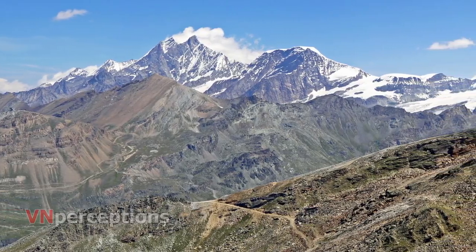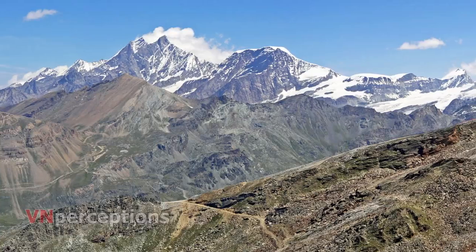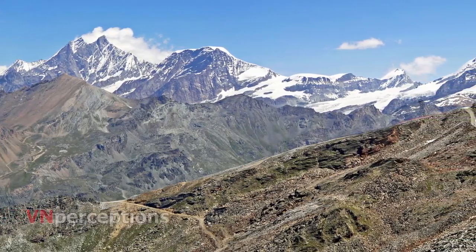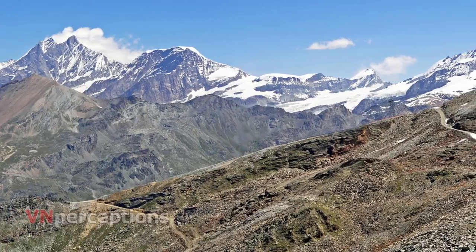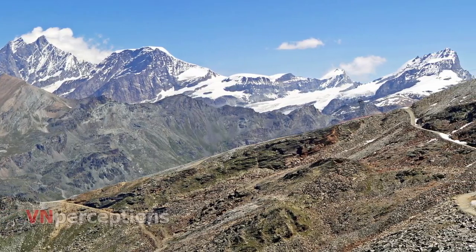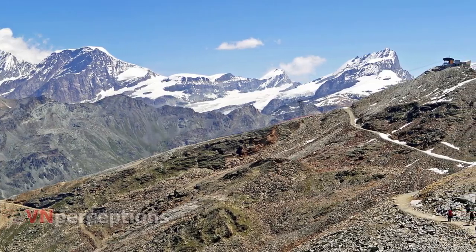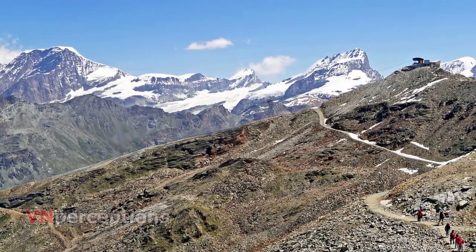When I say relief, it refers to variation in height. And wherever there are mountains, the relief is high. And wherever there are plains and plateaus, the relief is relatively low. And when I say topography, it refers to nature and slope of the land.